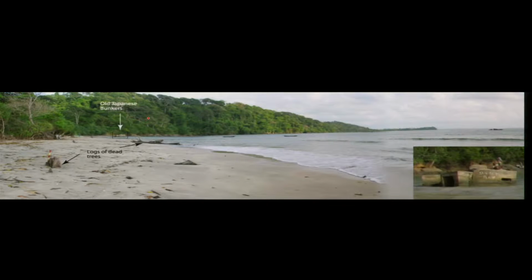What we saw is that there are a few Japanese bunkers, because the Japanese occupied this region from 1941 to 1945, if I'm not wrong. They constructed a few bunkers here, but now this bunker is sitting open to the ocean, because no bunkers would be constructed looking out for the enemies like that, which indicated to us that this area experienced subsidence in the past also.